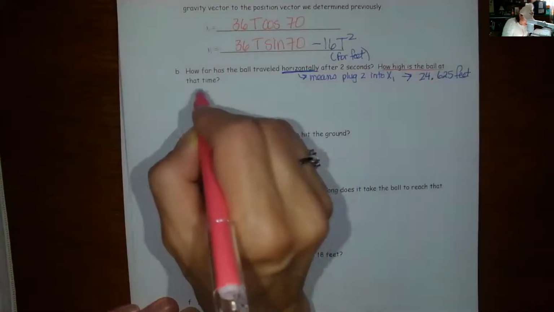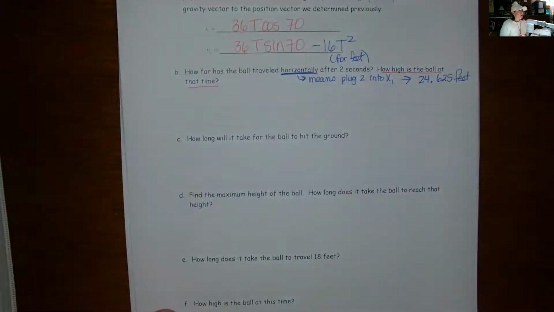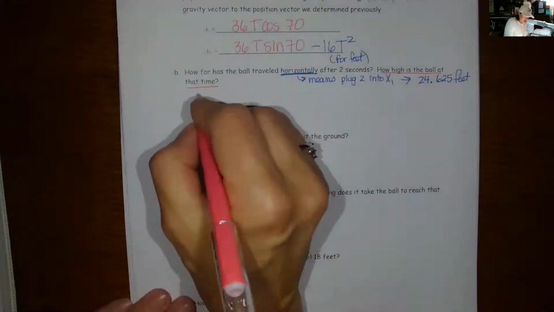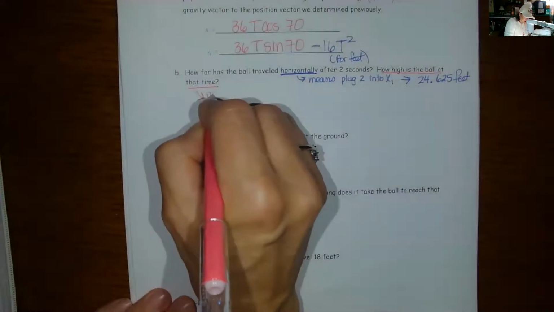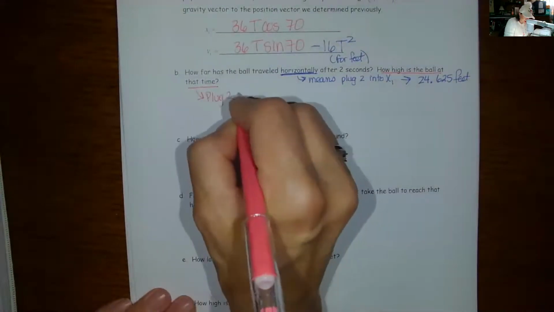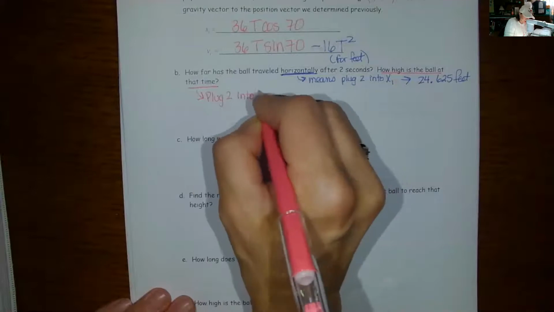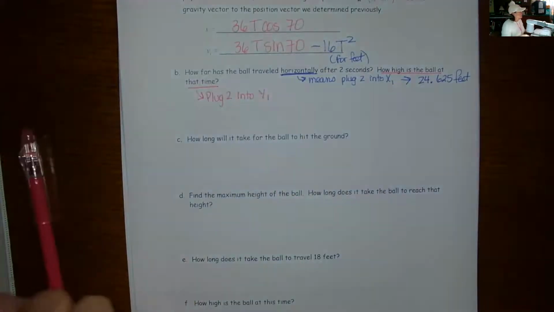Now, let's do this one. How high is the ball at that time? What are we going to plug into for height? Yes. So plug 2 into y1, and that's going to give us the height. Not hard, right? It's not bad. We just have two different equations. Time is the thing. You're used to plugging x into a y equation.